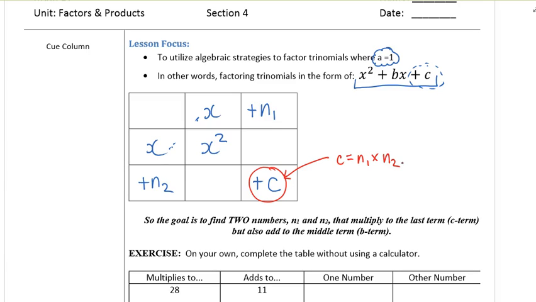Now, let's fill in these other two blanks, the OI in FOIL. So this is going to be an n2x, and this is going to be an n1x. What I know about these two is that if I add them together, that has to be my bx term.